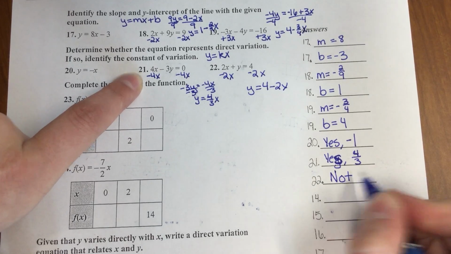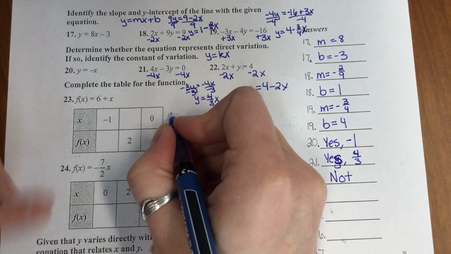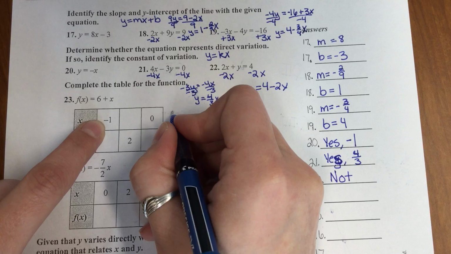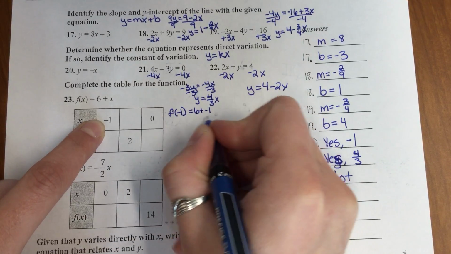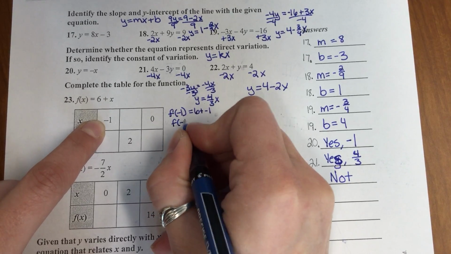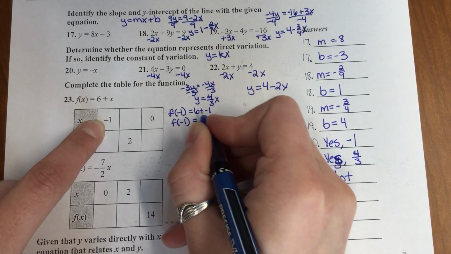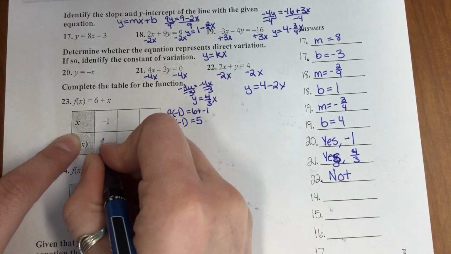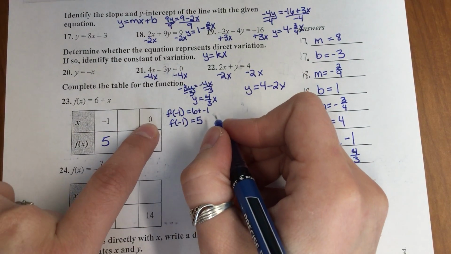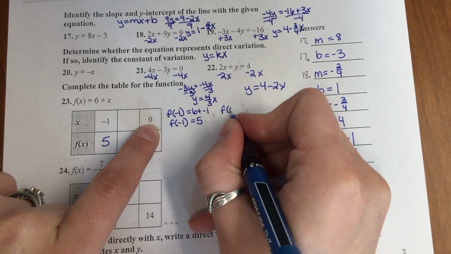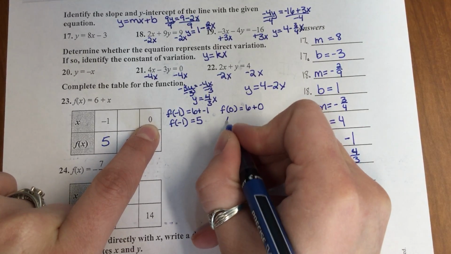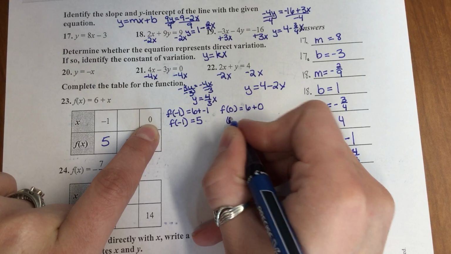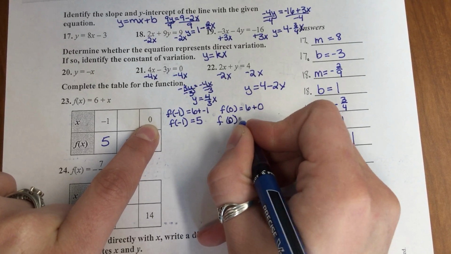Okay, we're going to put negative 1 in for x. f of negative 1 equals 6 plus negative 1. f of negative 1 equals 6 minus 1 is 5. Now we're going to put in 0. f of 0 equals 6 plus 0. 6 plus 0 is 6.